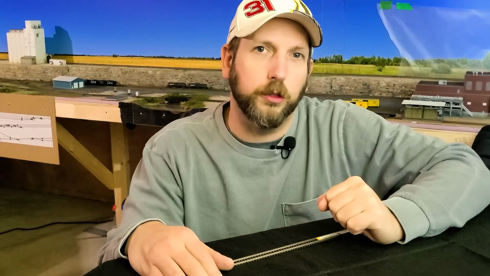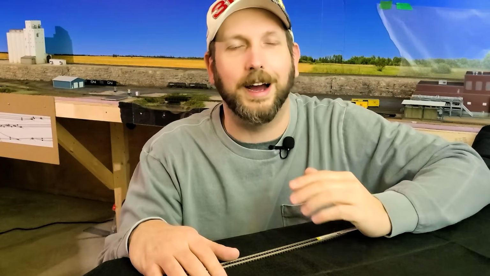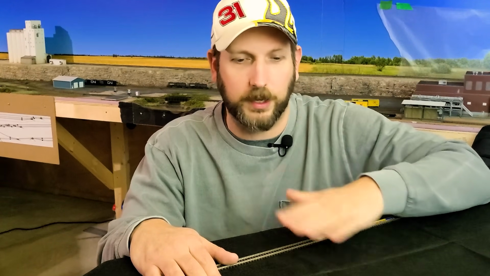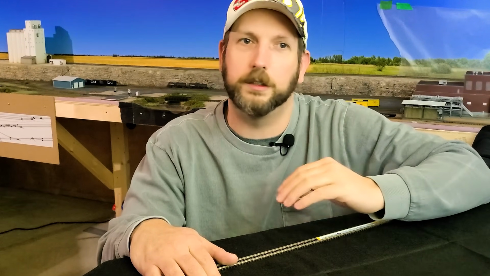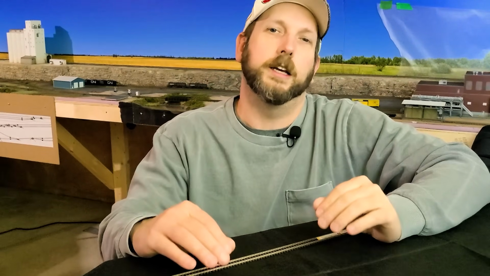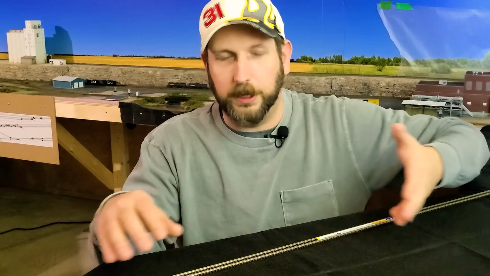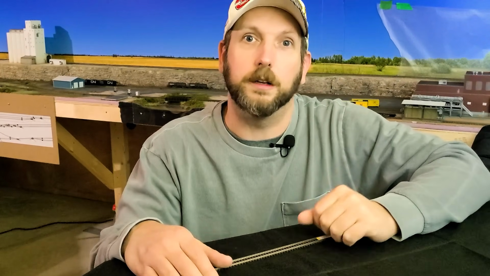I do know that you can piece together different brands of track, but I highly recommend sticking to the same code, same brand, whether it's Unitrack or Atlas or Peco, whatever. It just makes things a lot easier. And also, everything will be a little more uniform, visually speaking.